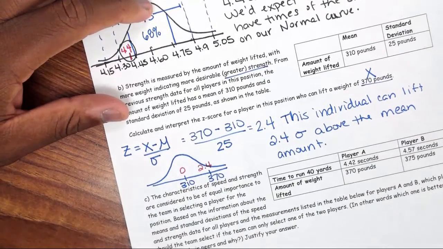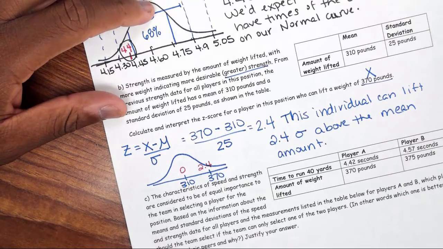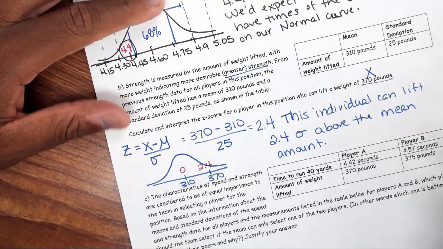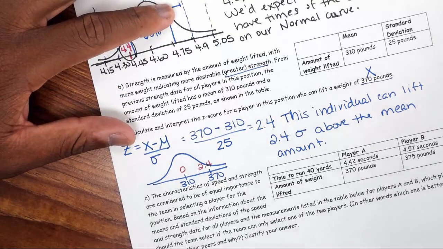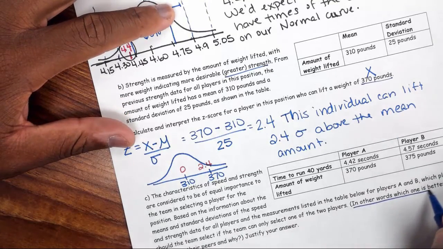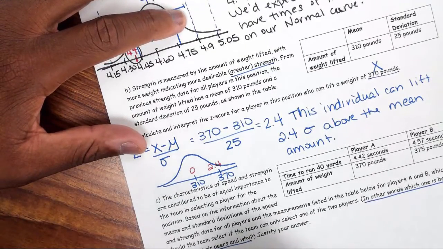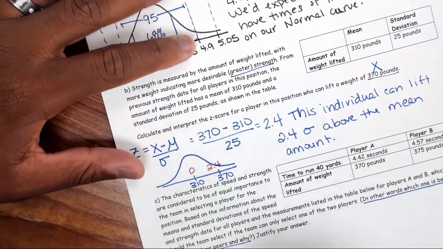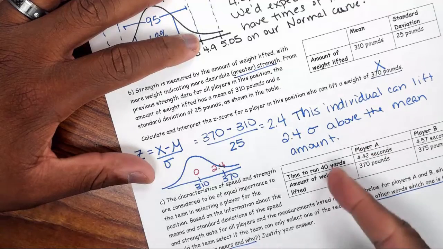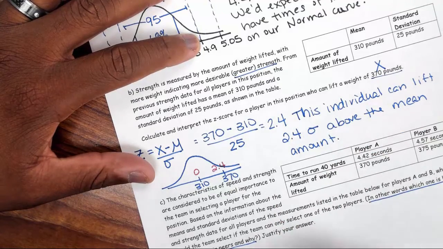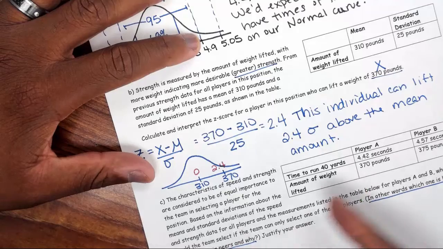The last part says, the characteristics of speed and strength are considered to be of equal importance to the team in selecting a player. Based on the information about the mean, standard deviations, and the strength data for all players in the measurements listed in the table for players A and B, which players should the team select? In other words, which one is better with respect to their peers? When you see this, you should automatically think to yourself, find a z-score. So we're going to find the z-score of player A's 40-yard time, player B's 40-yard time, player A's weight lifted, player B's weight lifted.